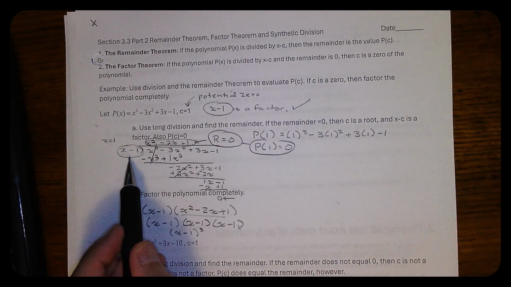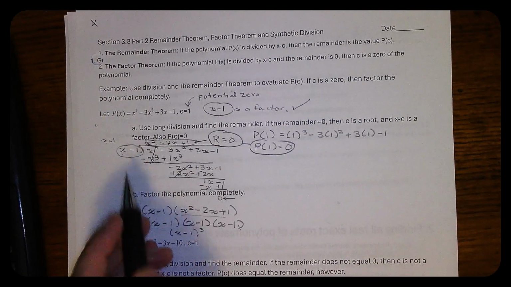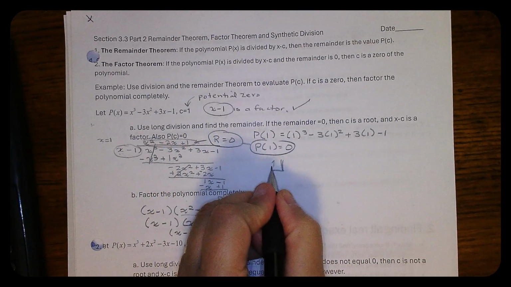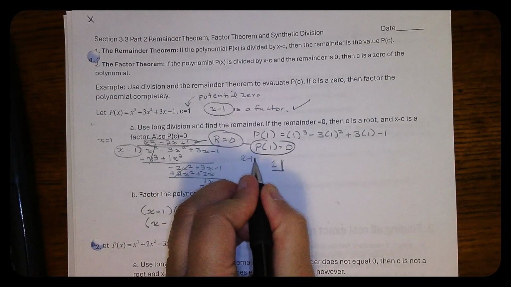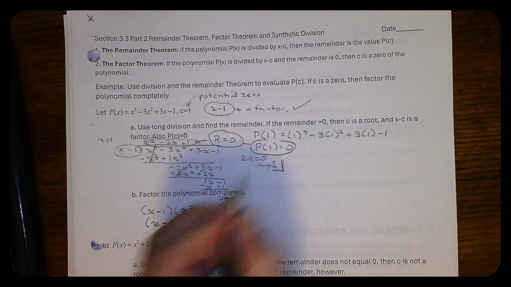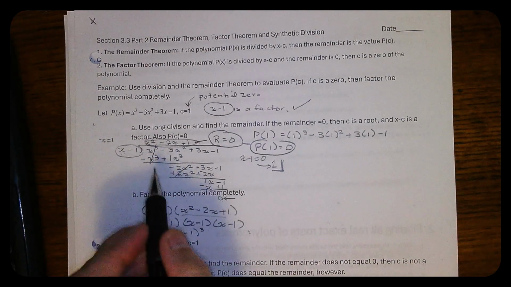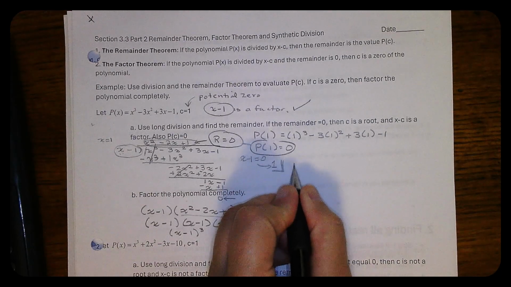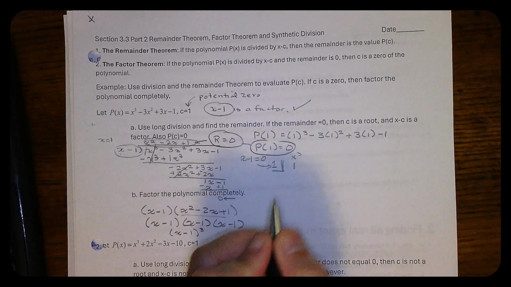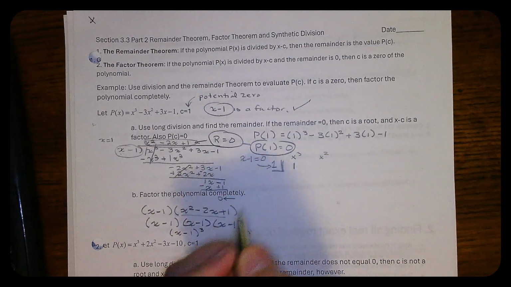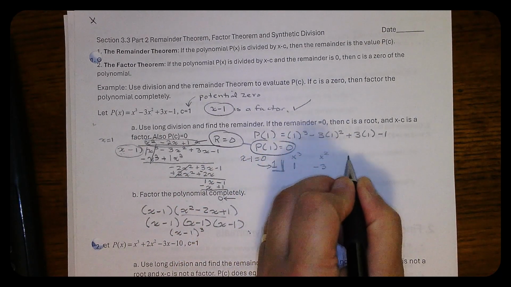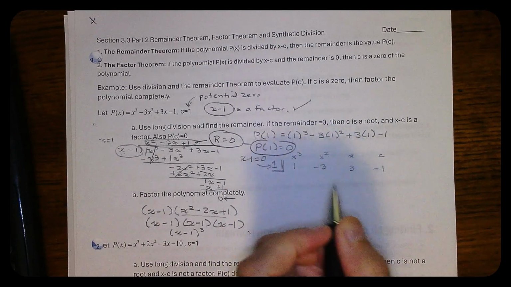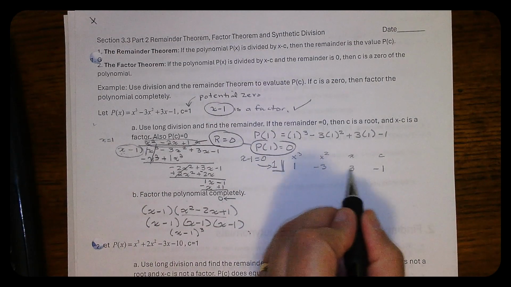And if you are dividing by x minus 1, then what you're really going to do is put the 0 in the box. So if x minus 1 is your factor and you set it equal to 0, that's what goes in the box. Then you're going to lose these variables, but you're going to put the coefficients down. Okay, so we've got 1, that's my x cubed term, and then your x squared term is -3, and then your x term has a coefficient of 3, and then your constant term has a coefficient of -1. So the coefficients go across the top.